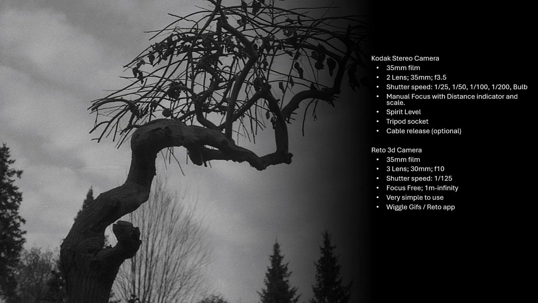The analog film cameras in question for today's presentation are the Kodak Stereo Camera and the Reto 3D camera. Both are quite different from each other, and each one has its own pros and cons. I will try my best to outline those with specific examples in the slideshow photos. What are we waiting for? Let's take a look at some stereos on film.